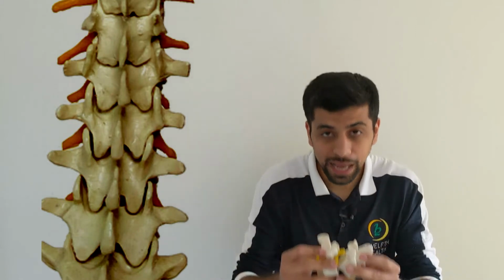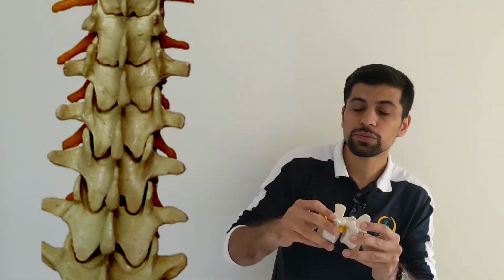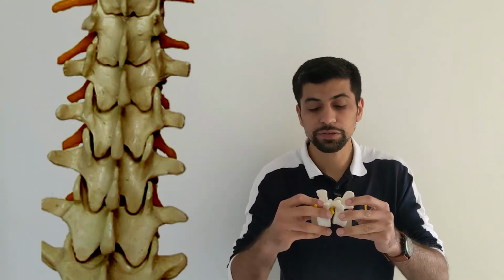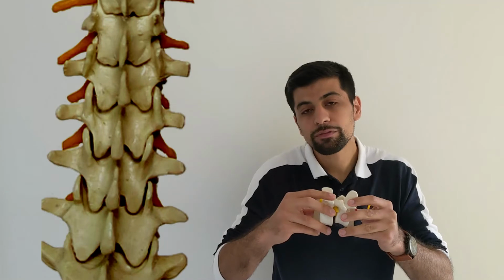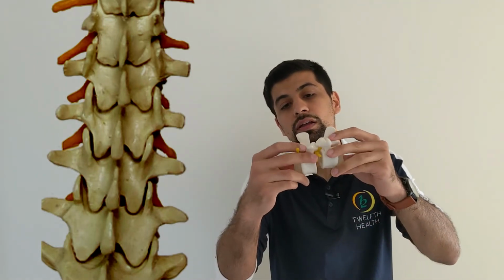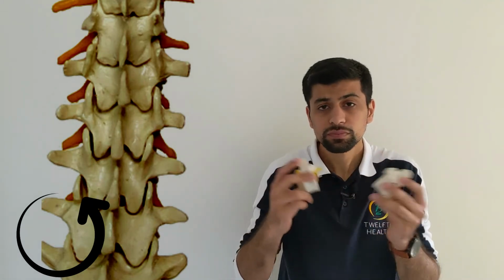It does allow flexion, or forward bending, and backward bending quite well, and to an extent it does allow quite good side bending and side shifting, but it's got very little rotation because of the shape. You can just see there, because of the shape of the joint. It's very important that this little rotation is helpful in transmitting forces through the spine.